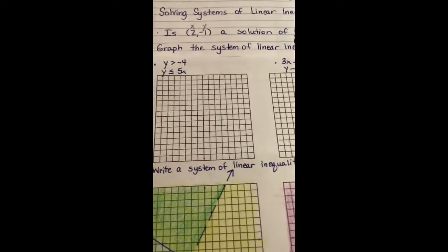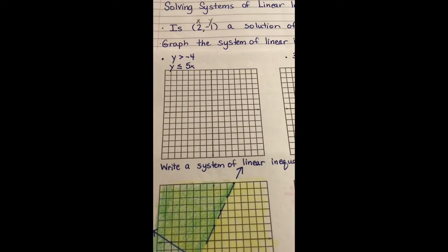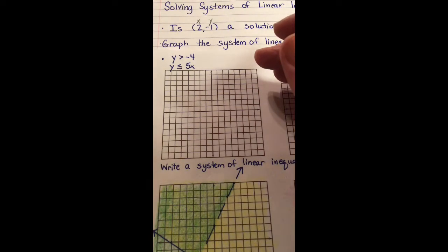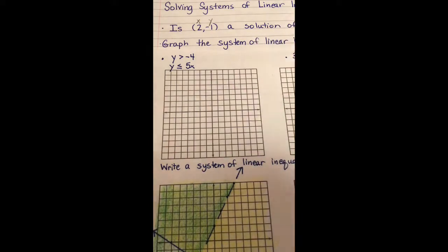Remember, when you have a system, you have two equations or inequalities that you're trying to find their solution. When you have a system of equations, you are looking for the point of intersection of the two lines. And here, with a system of linear inequalities, you're actually looking for the intersection of the shading of the two linear inequalities.